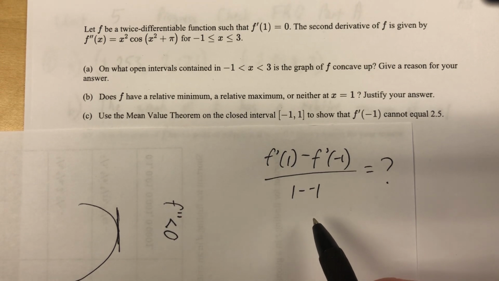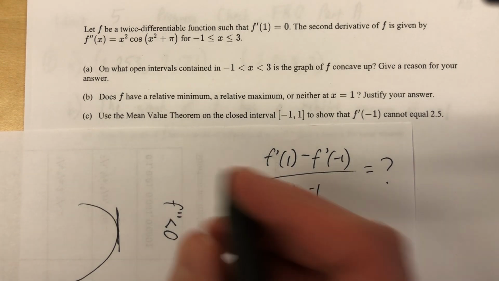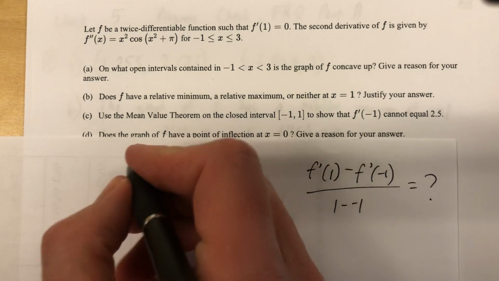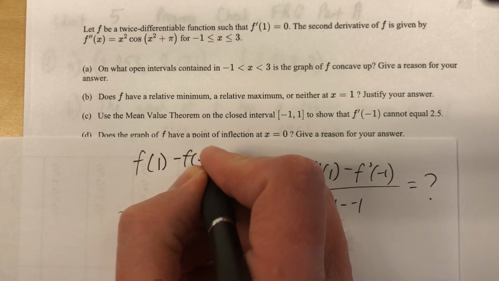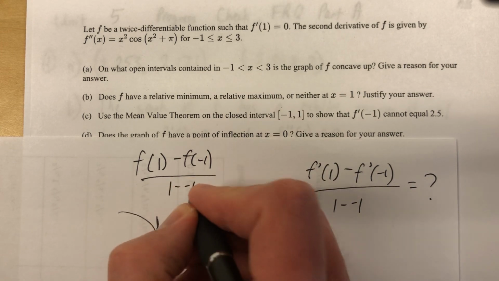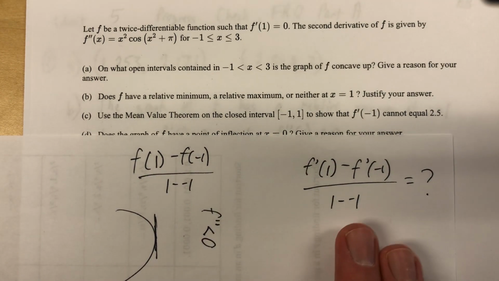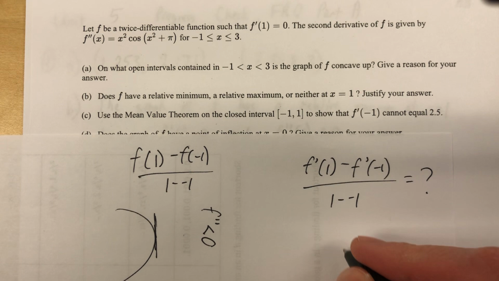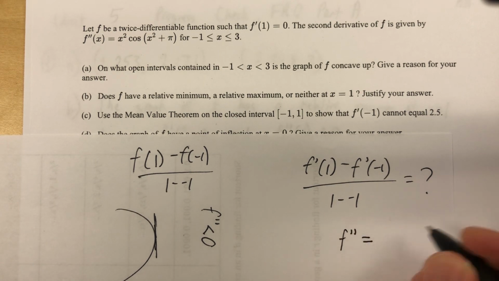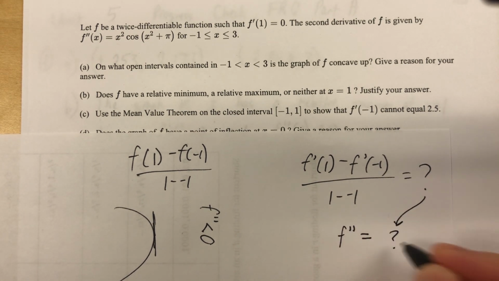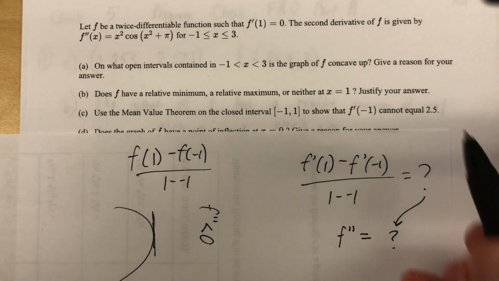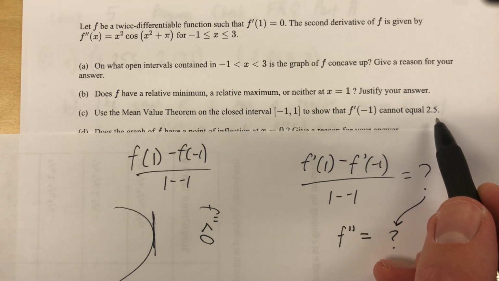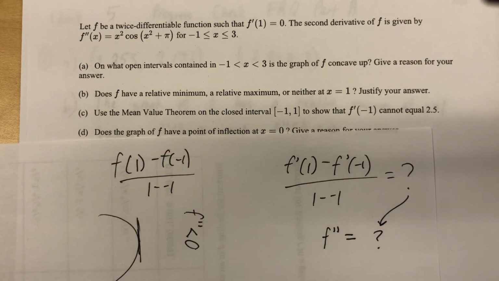Now, don't panic that you're not using the original. When I originally read this, I was thinking, okay, mean value theorem means I need to do this. Not necessarily, okay? Because if I start with this, then eventually I'm going to say, well, the second derivative had better equal that same question mark, whatever it is. And we're going to assume that this is true and then say, oh, no, actually it's not. So here goes.